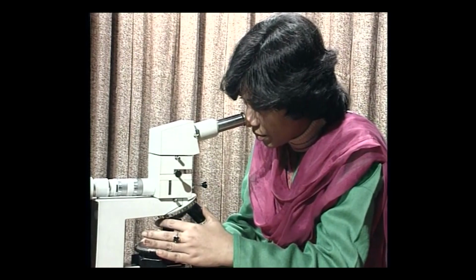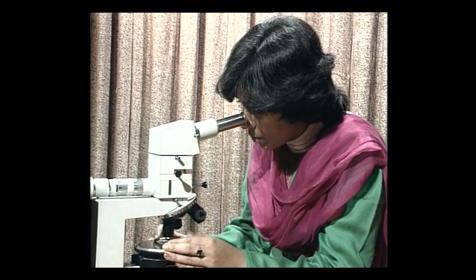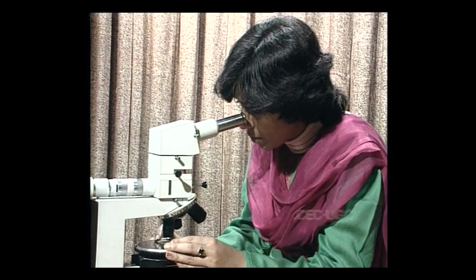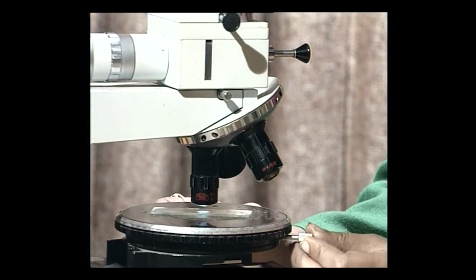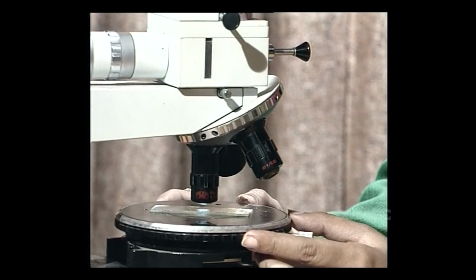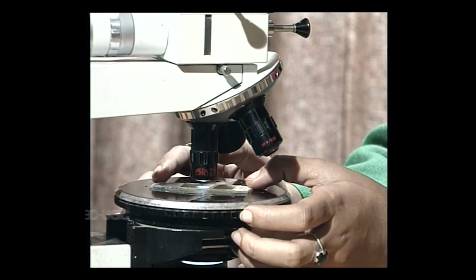In such cases, we can take help of a petrographic microscope for identifying minerals. This is a special type of microscope in which objects are viewed under polarized light in various magnifications.